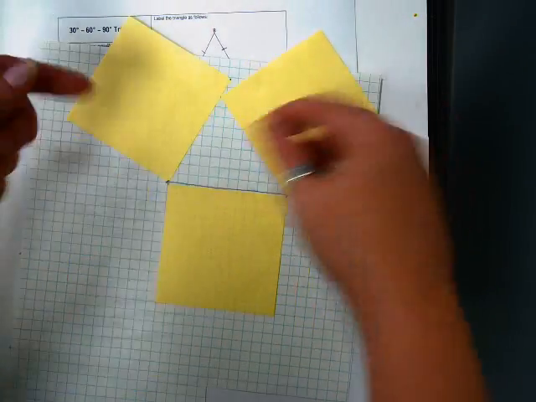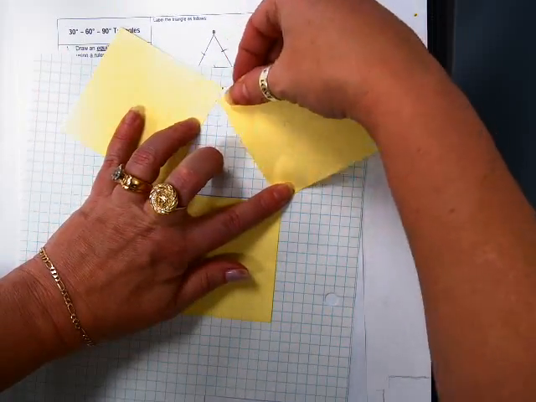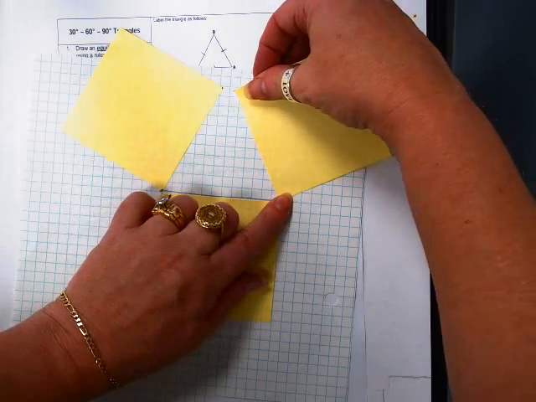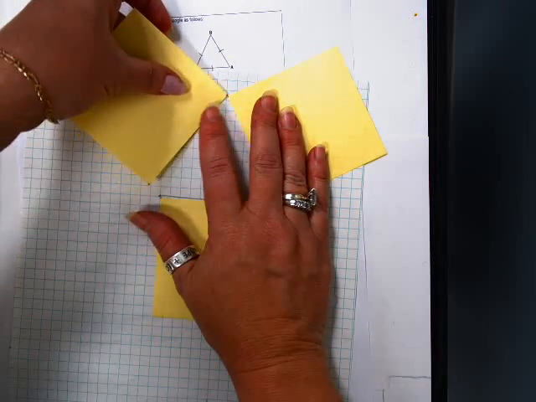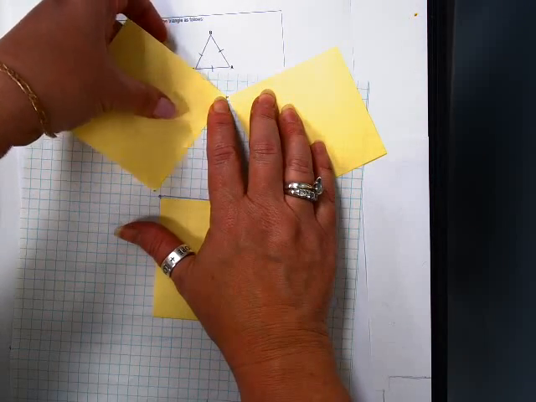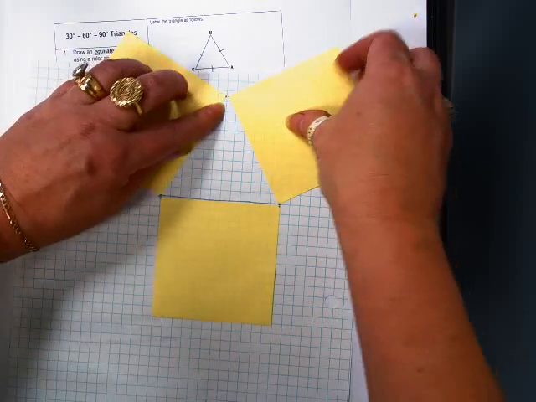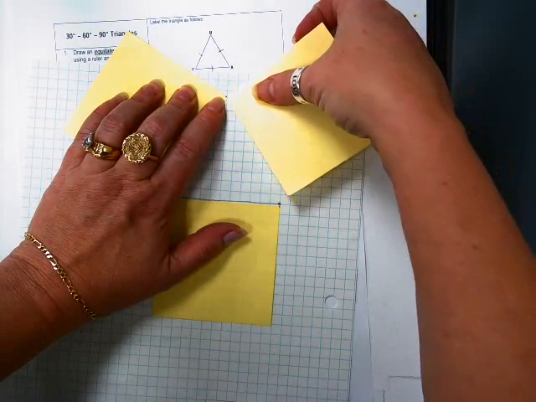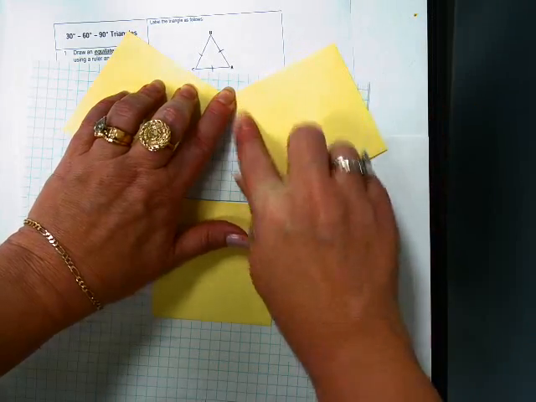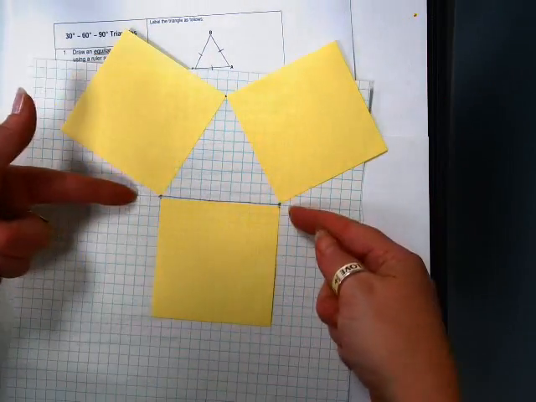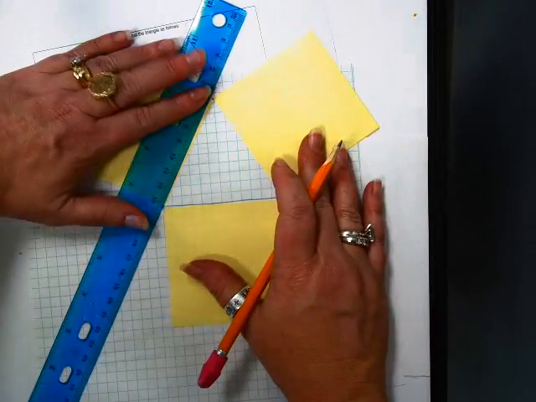So I have to keep moving the papers around so that they form a triangle and they use the entire side of the piece of paper. So here, just keep inching them together. Okay, so there's my equilateral triangle, and I'm going to use my straight edge to draw it.